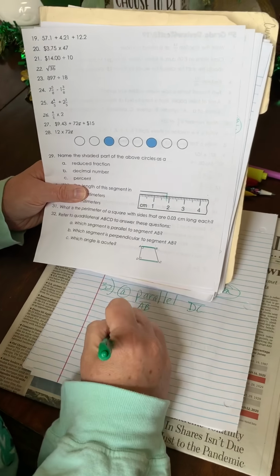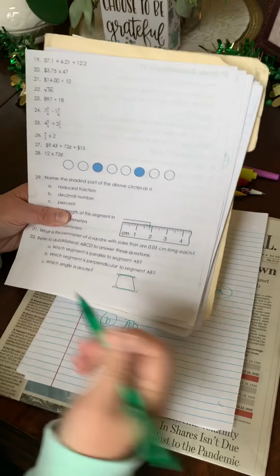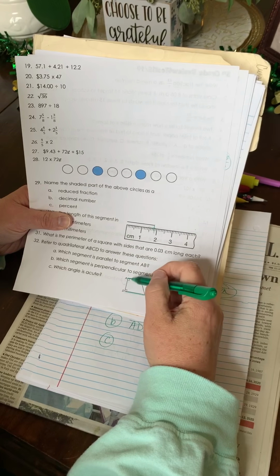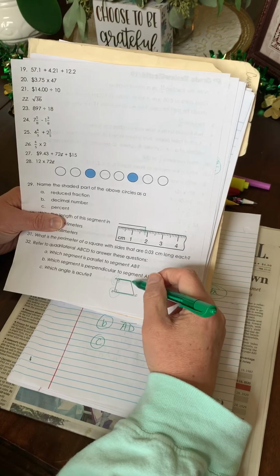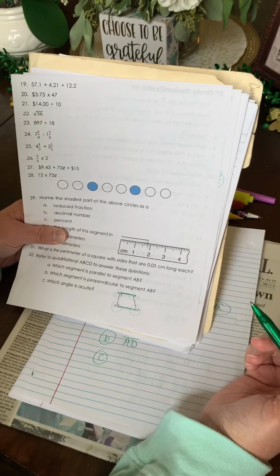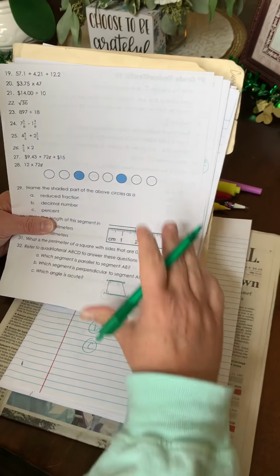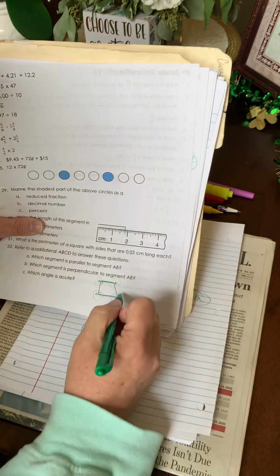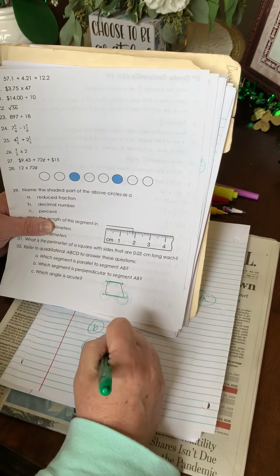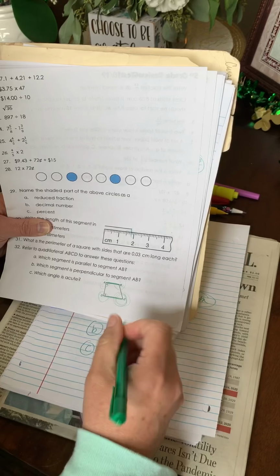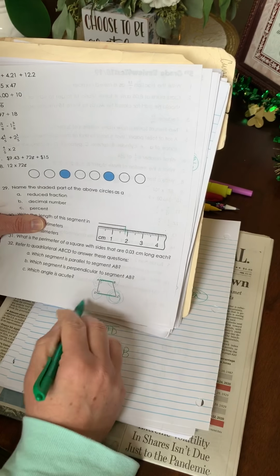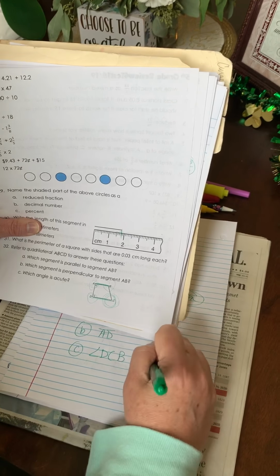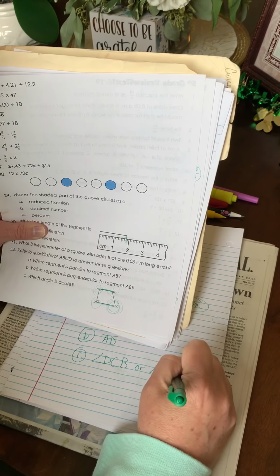All right, now the next one is which angle is acute? Well, we know that this angle right here is right because it's got that little square in it. This one's right. So that leaves us with this one or this one. Can you remember, an acute angle is smaller than 90 degrees. Well, it's this one. And you would not just write angle C, you would write angle DCB. The C needs to be in the middle, okay? Or you could write angle BCD.